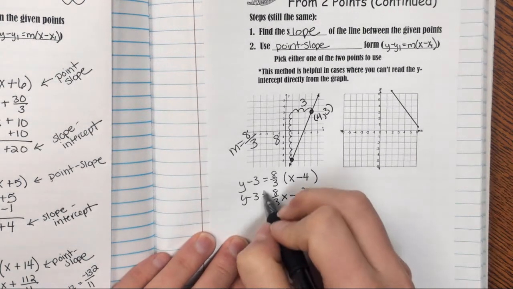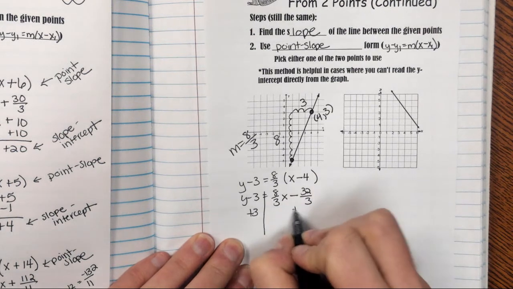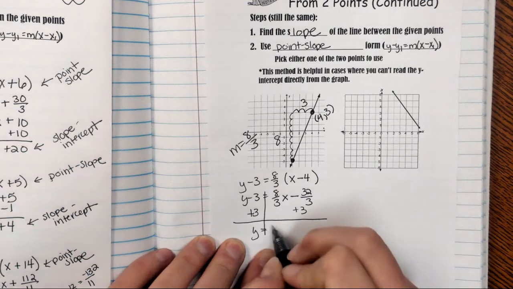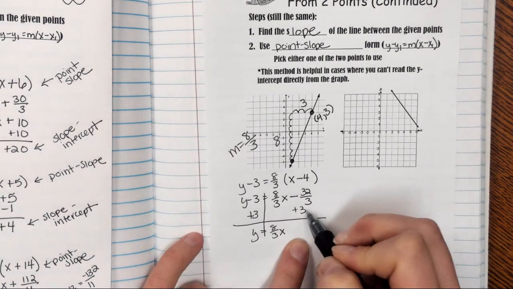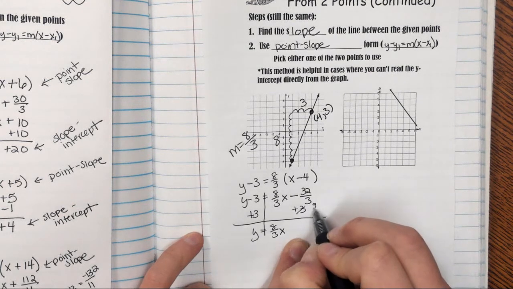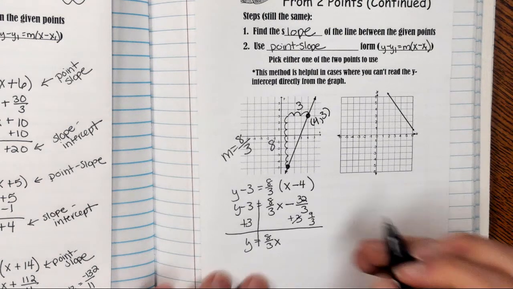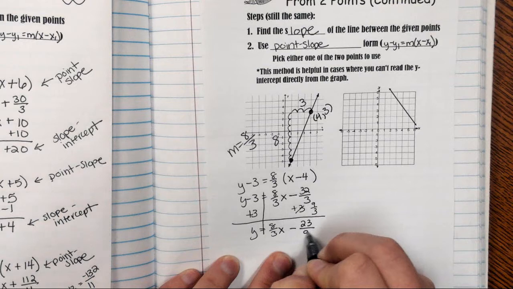And then to change to slope-intercept, I'm going to add 3 to both sides. And that's going to give me y equals 8/3 x. And then I need to think about 3 in terms of thirds. It's going to be 9/3. So I'm going to end up with minus 23 over 9.